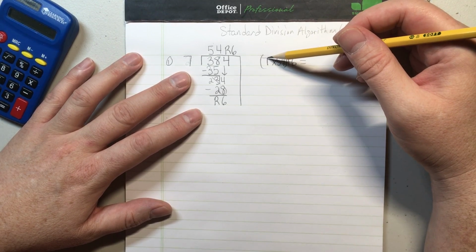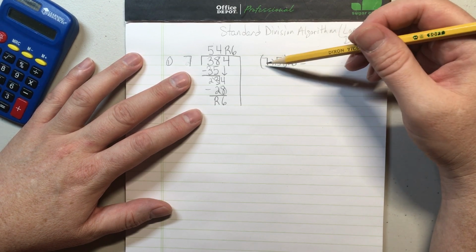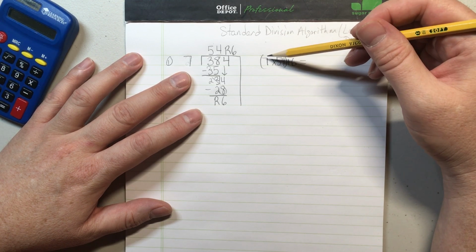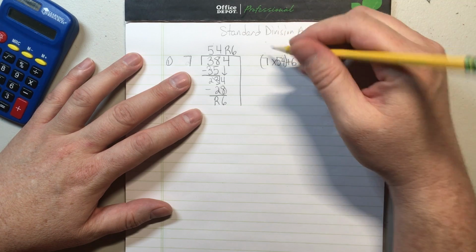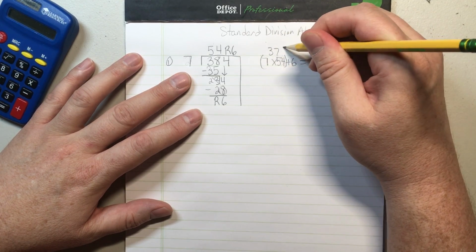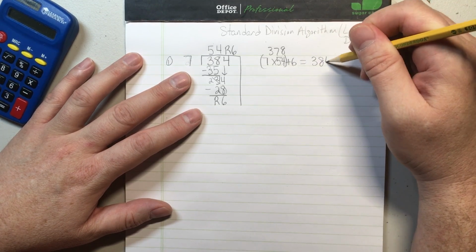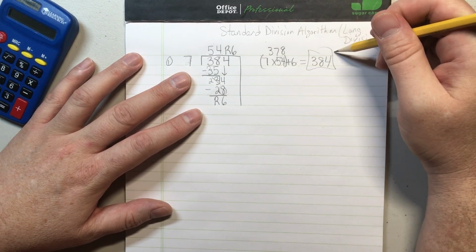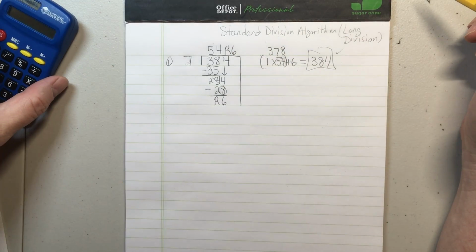Okay, so the next thing I'm going to do is multiply this, and I love to use partial products for multiplication. So 7 times 50 is 350. 7 times 4 is 28. Okay, so 350 plus 28 is 378. And now I have to add that to 6. So now it's going to equal 384. 378 plus 6 equals 384. Now, this is going to be equal to my dividend. That's how you double check to see if that's correct.